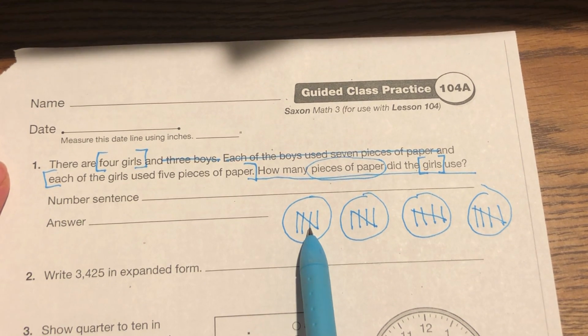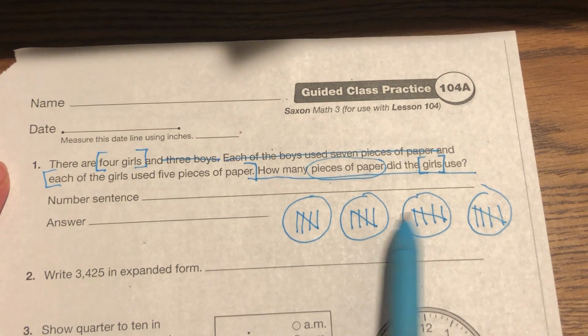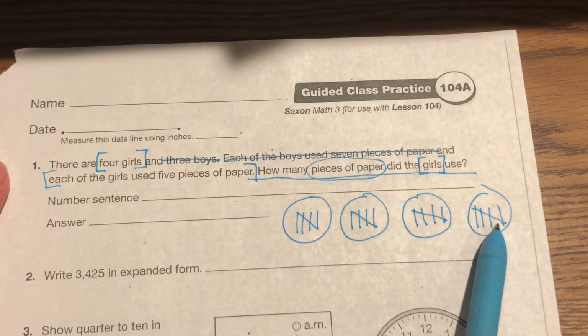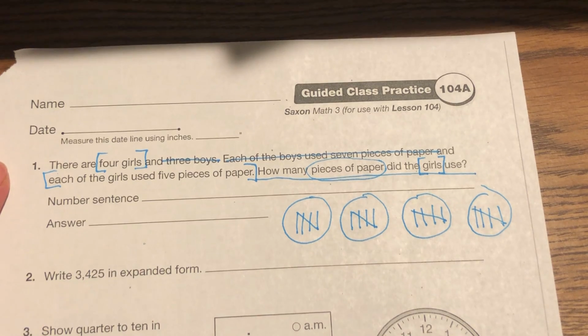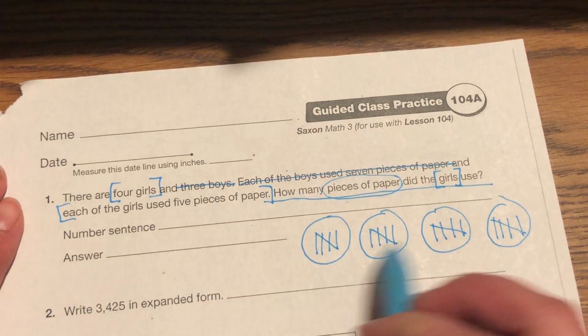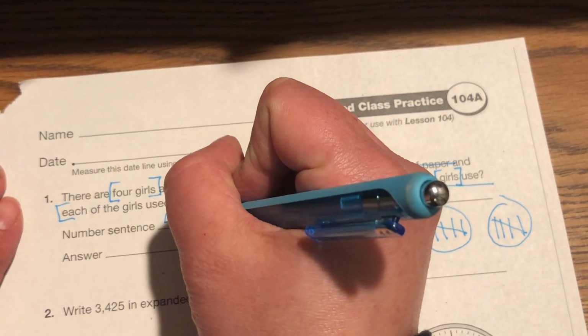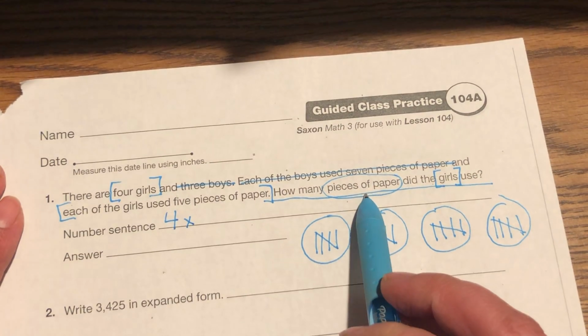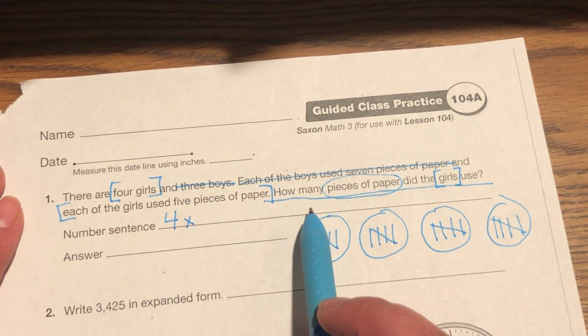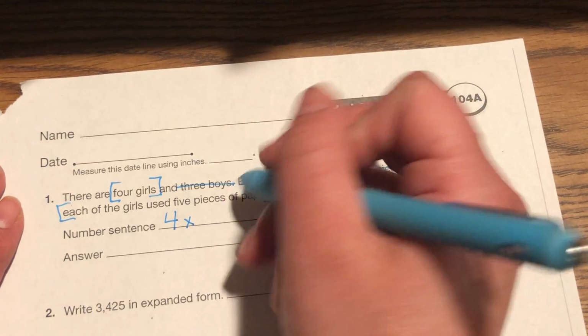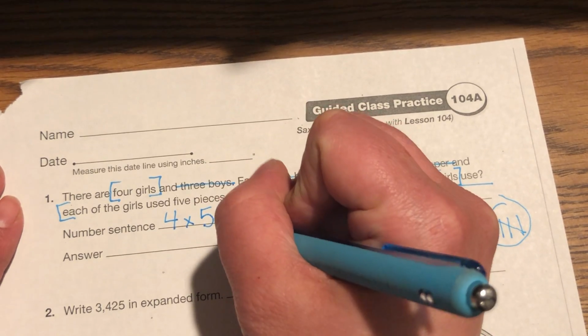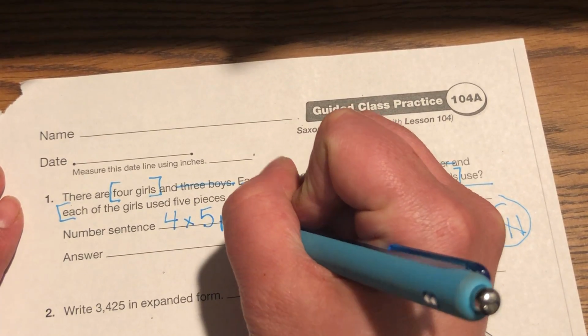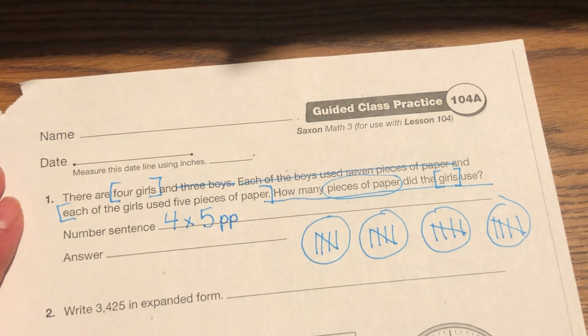So if I count, and I'm going to do both, and we're going to see if they both give us the same answer. So if I count by 5s, 5, 10, 15, 20. Okay, so I have the 20 pieces of paper. I'm also going to see, okay, I have 4 groups. Remember, my groups always comes first, times, and whatever I'm going to answer in is that second number because that's what I label. 5, and I'm going to put pieces of paper.